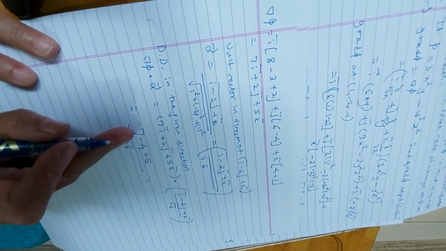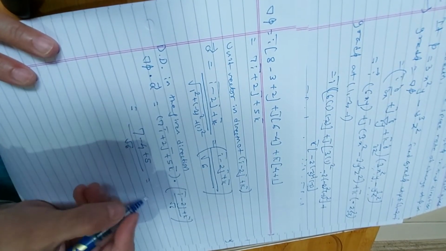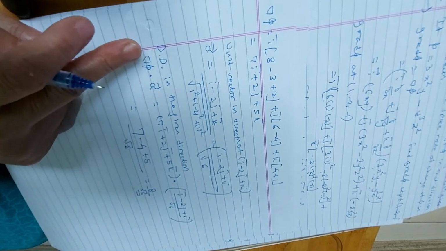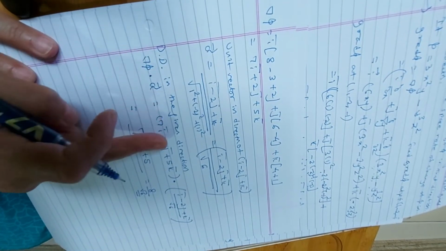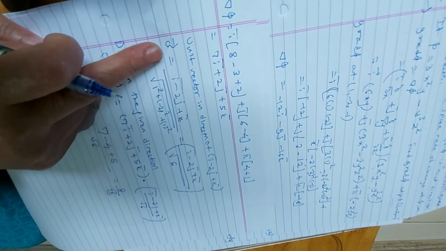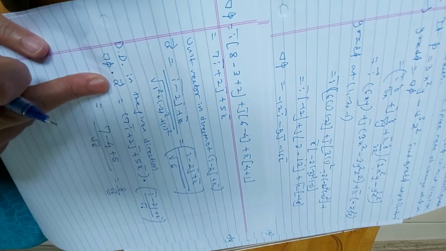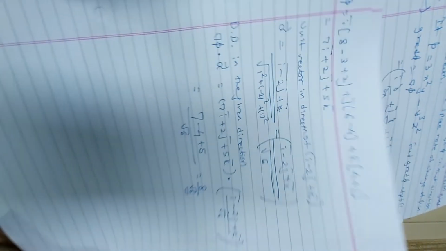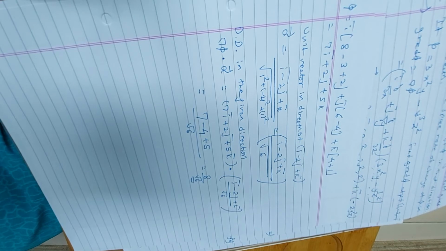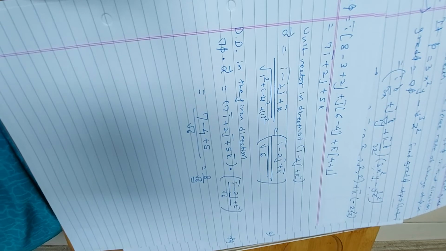So this will give me 7 plus 5 is 12 minus 4 is 8, divided by root 6, is the answer for directional derivative in the given direction. The given vector was this. So we first found out the unit vector and then multiplied by that. You are going to get your directional derivative, in short. Correct? We'll take one more problem and then we can go to the next topic in the next video.